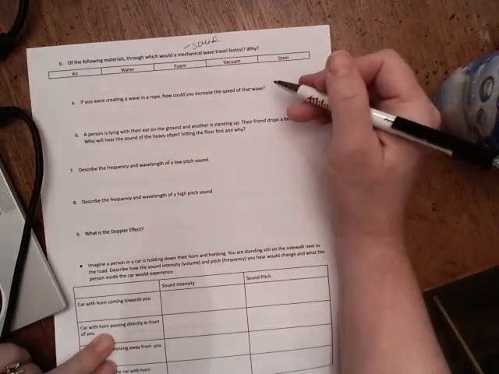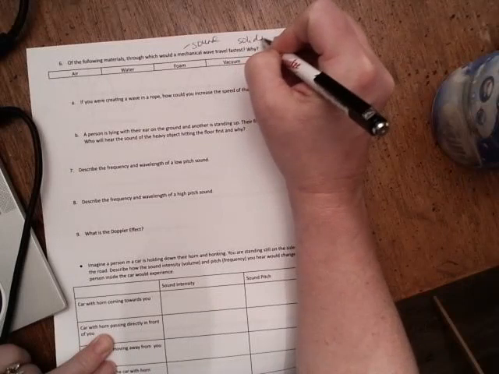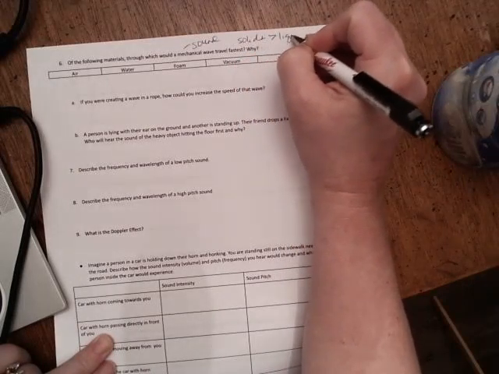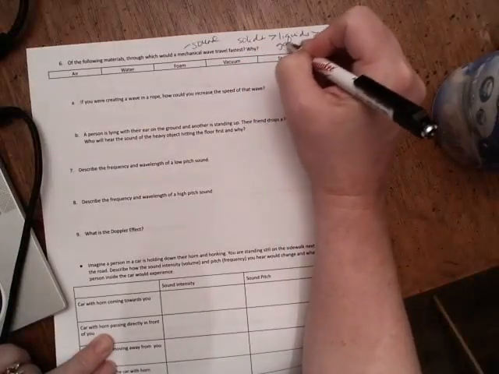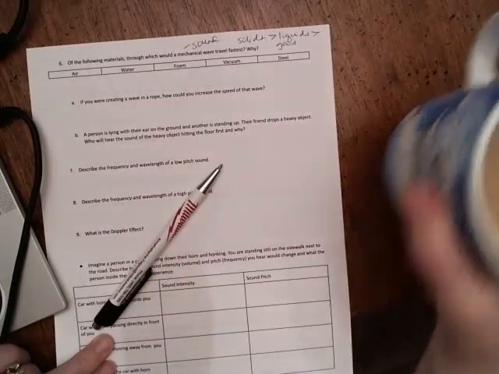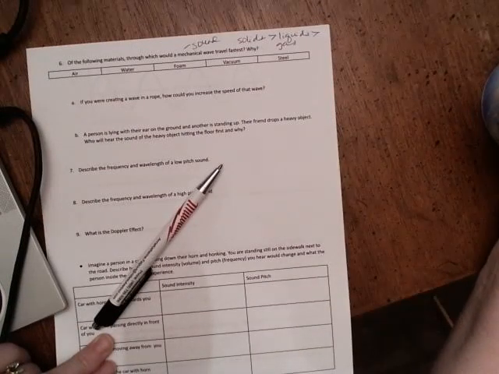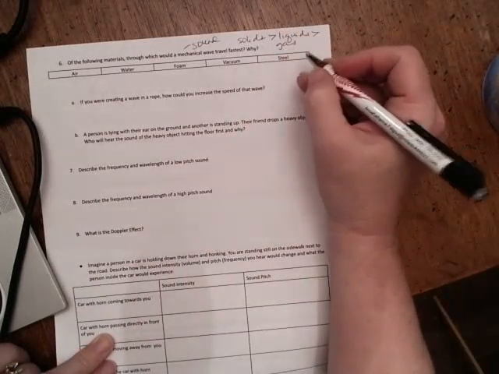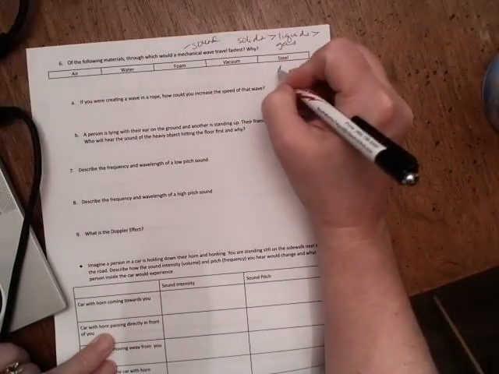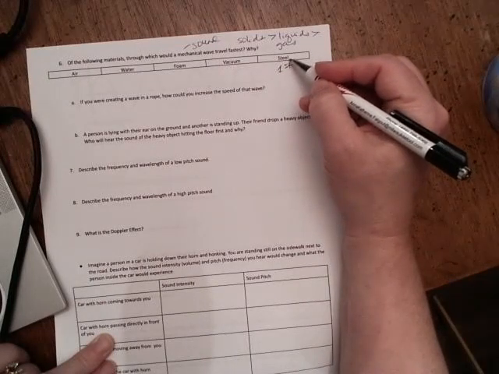Sound waves travel fastest through solids, and then liquids, and then gas, because sound waves use molecules to travel through, and so if they've got a denser medium, then it's easier for them to travel, so they'll travel faster. So they would travel fastest through, of these choices, steel, because that is a dense solid.